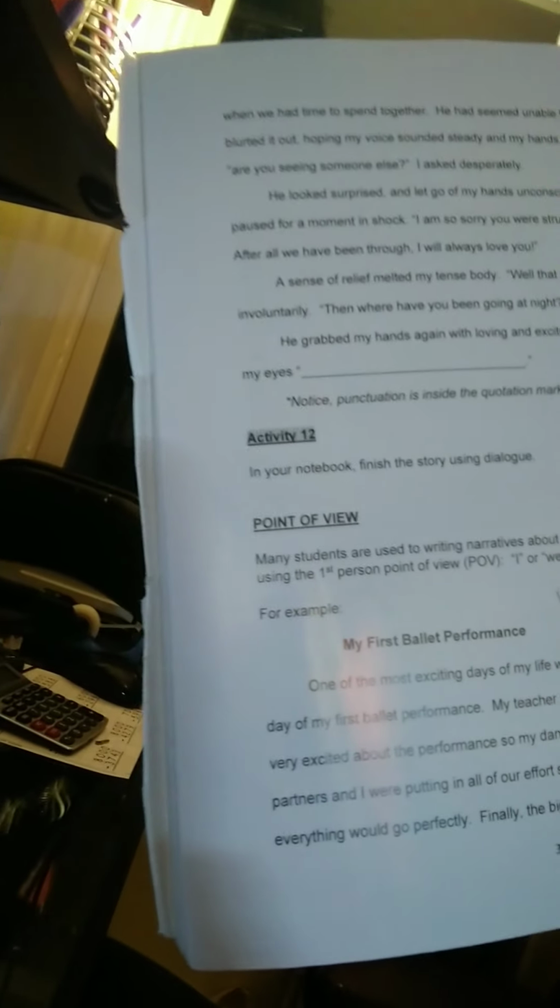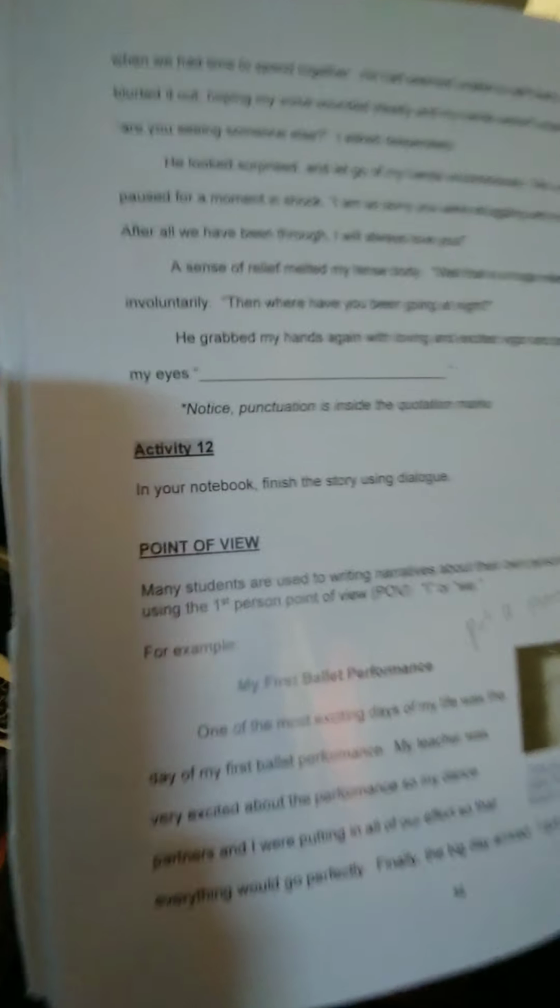The other very important thing is point of view. Now I'm on page 36, and this is getting really long, I'm sorry. Page 36, point of view. What's very important now in our class is to understand what perspective you are writing the essay from.